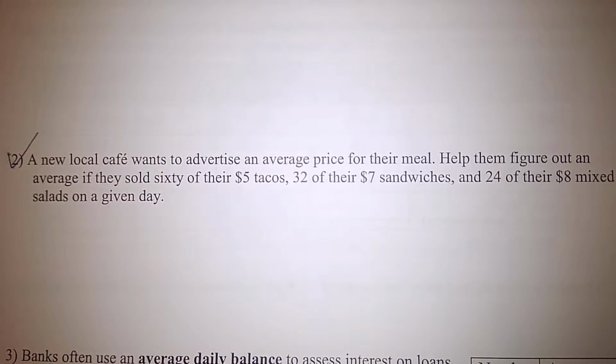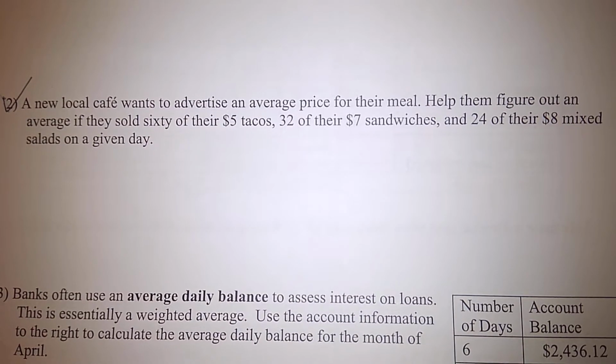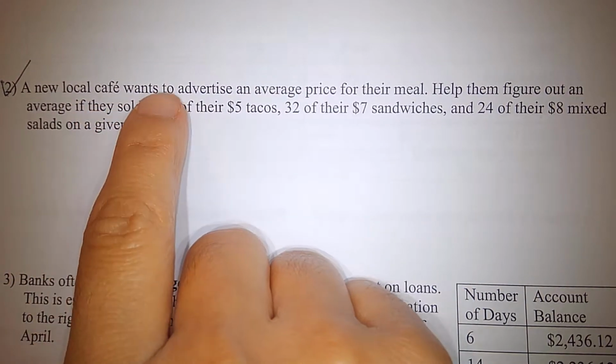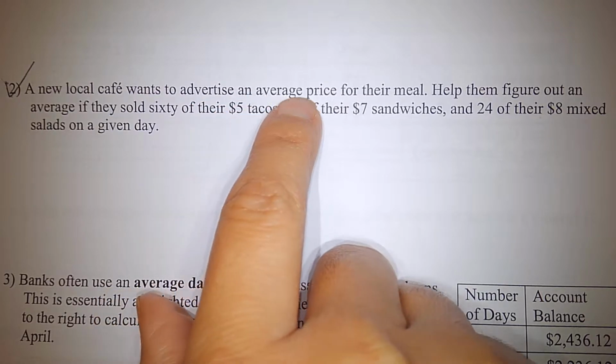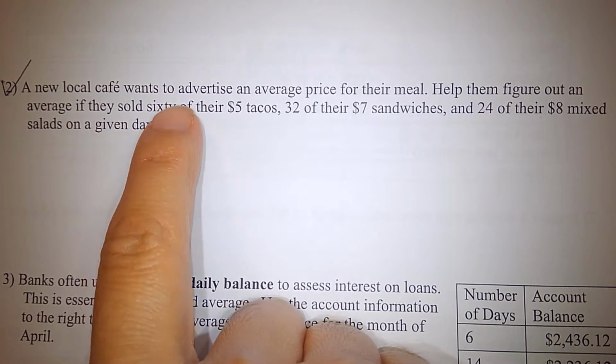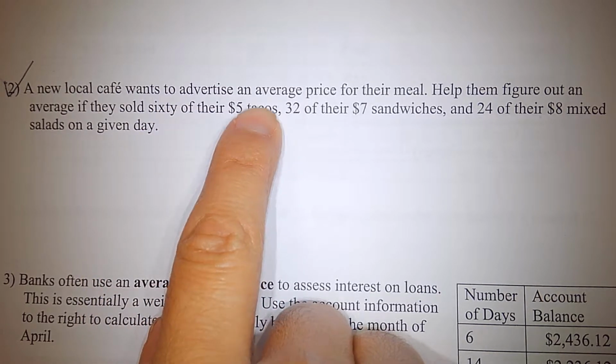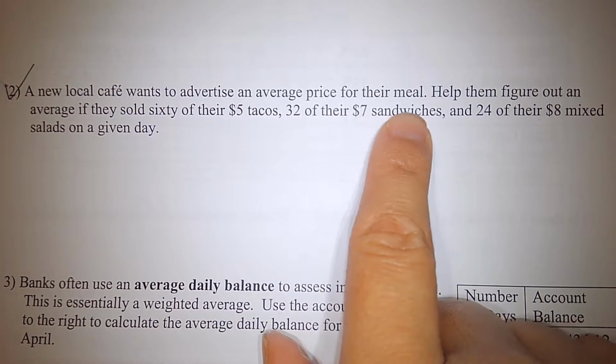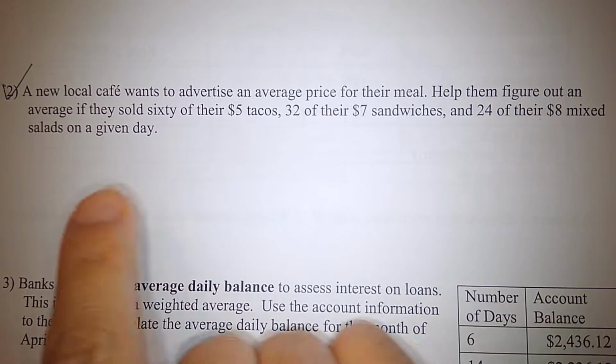Let's see. Cassidy? A new local cafe wants to advertise an average price for their meal. Help them figure out an average if they sold 60 of their $5 tacos, 32 of their $7 sandwiches, and 24 of their $8 mixed salads on a given day. Very good. Thanks. Find an average price for their meal, if they sold 60 of the $5 tacos, 32 of the $7 sandwiches, 24 of their $8 mixed salads.